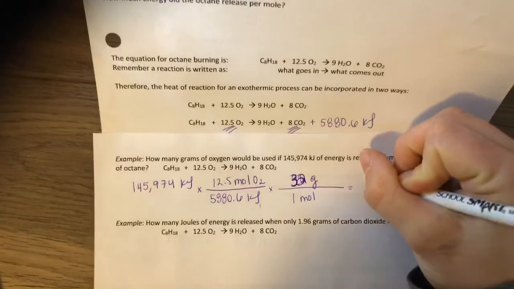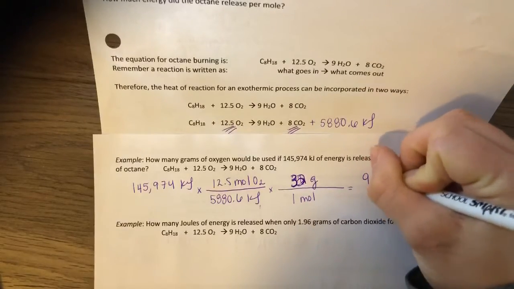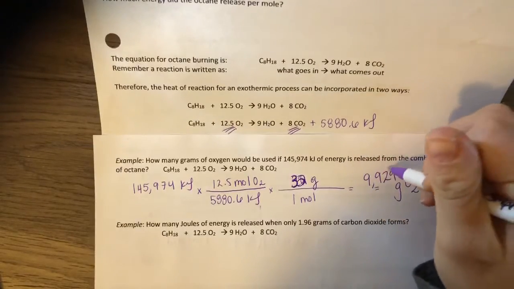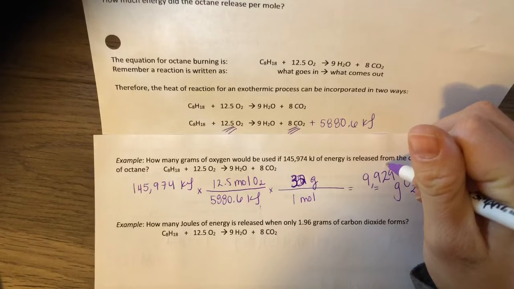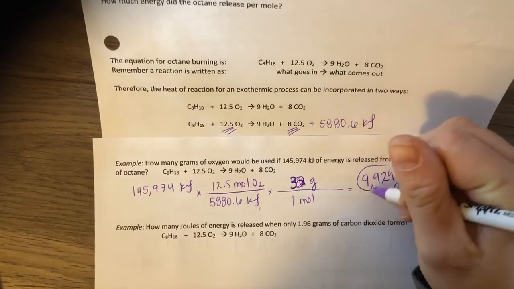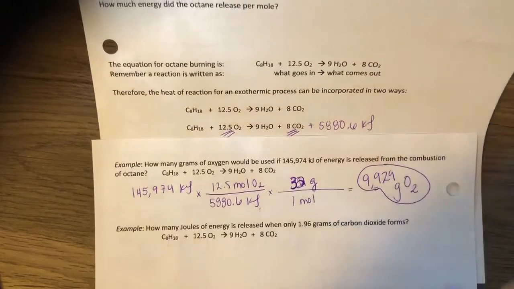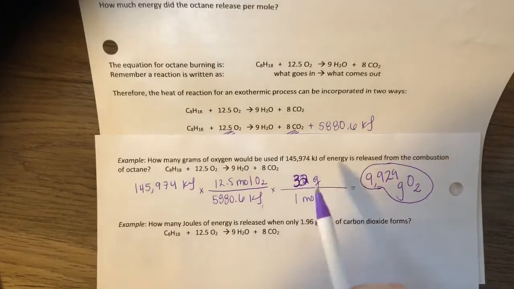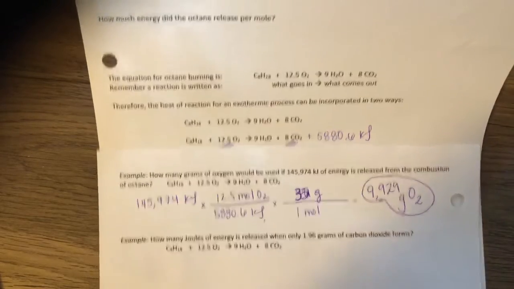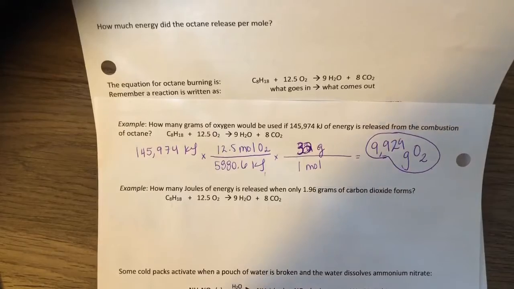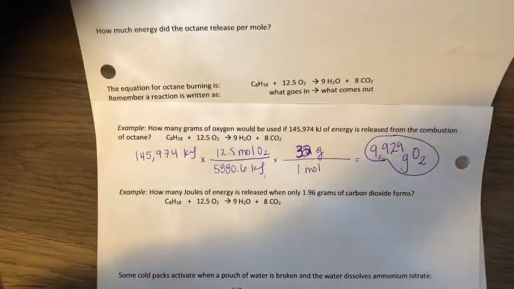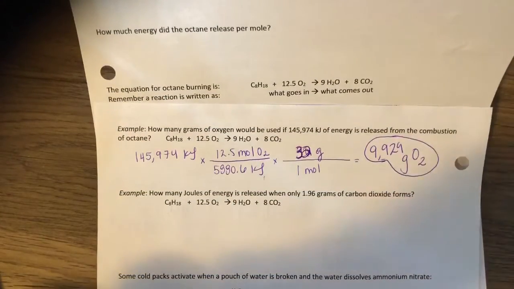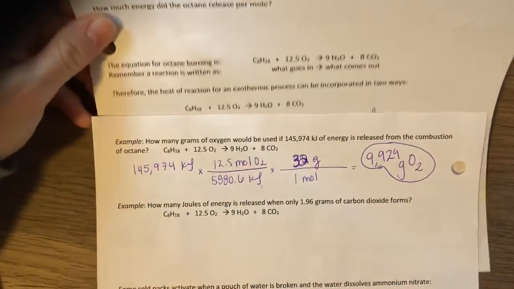So that means 9,929 grams of oxygen has to react to produce this much energy. All right, let's look at it another way. How many joules of energy is released when 1.96 grams of carbon dioxide forms?